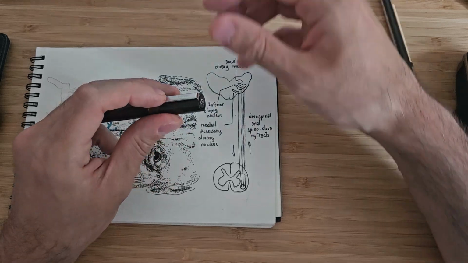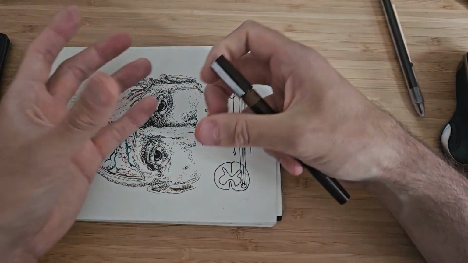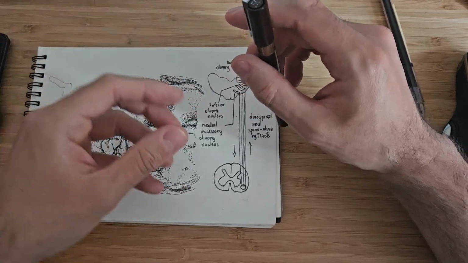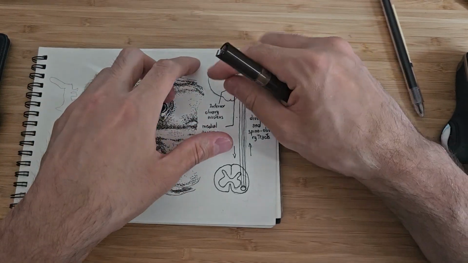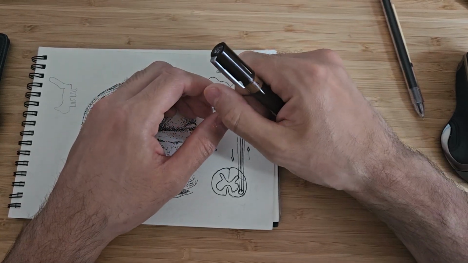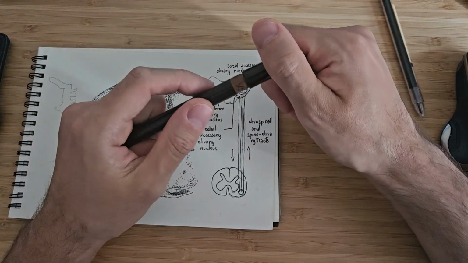The proximity of the olivary nuclei to other brainstem structures, which I will show you later in other videos, also underscores the importance in maintaining overall neural homeostasis.